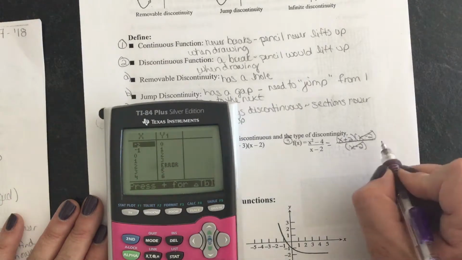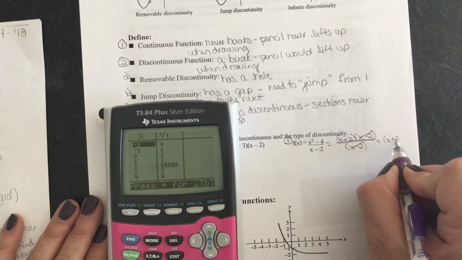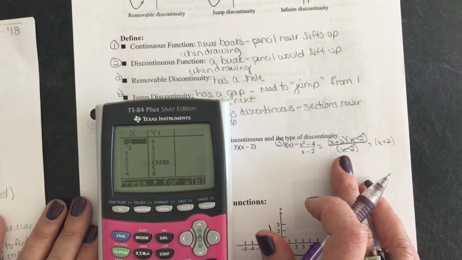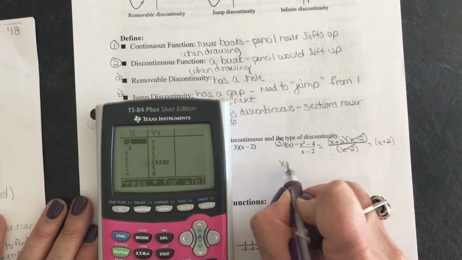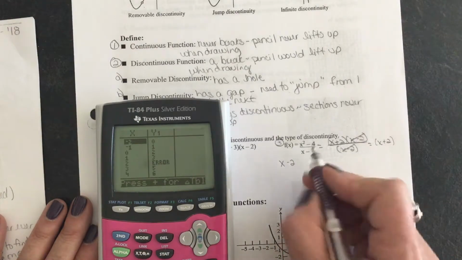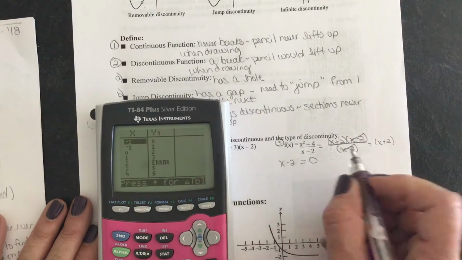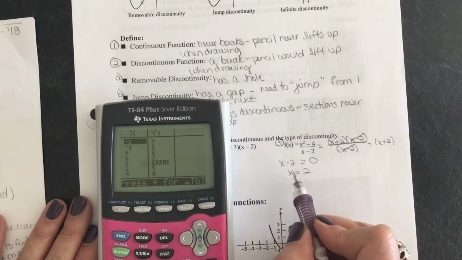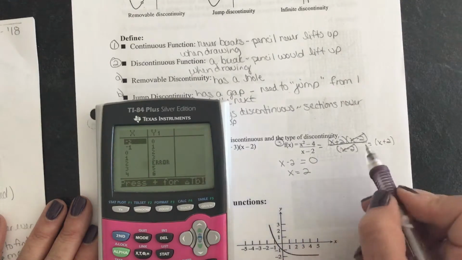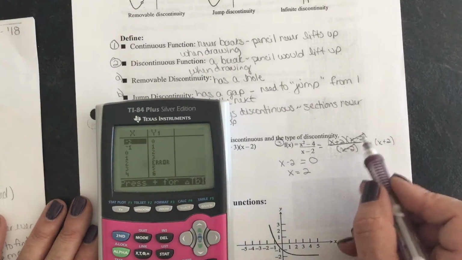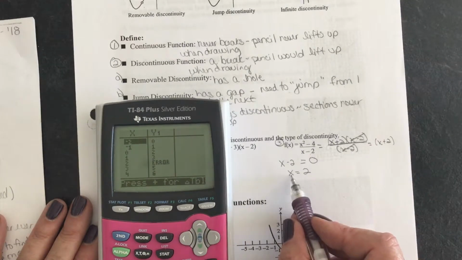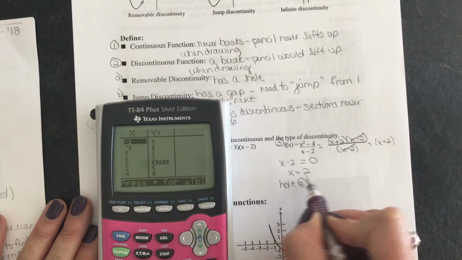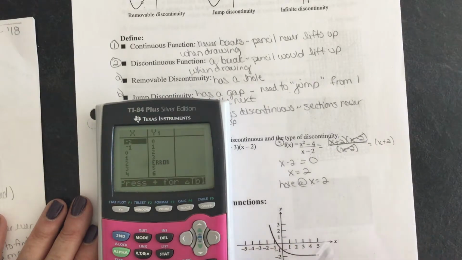If I have a factor that cancels, I know that I have a situation that has a hole. So I'm going to look at the x minus 2, the one that canceled, and set that equal to 0 to see what x equals. Here x would be 2 to satisfy that factor. Therefore, I know that I have a hole at the location when x is 2.